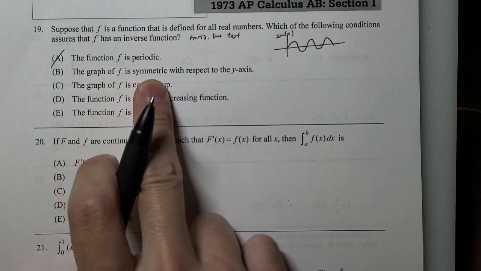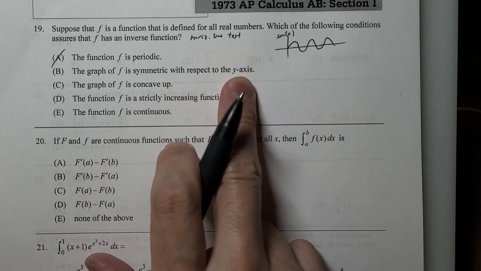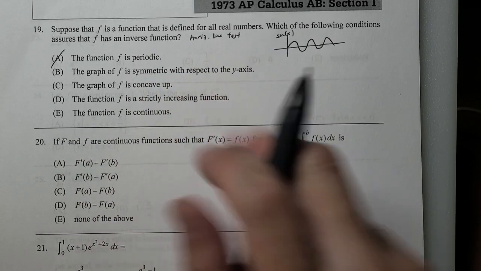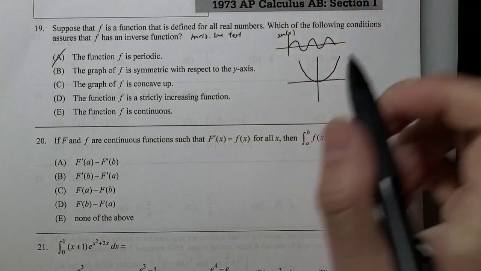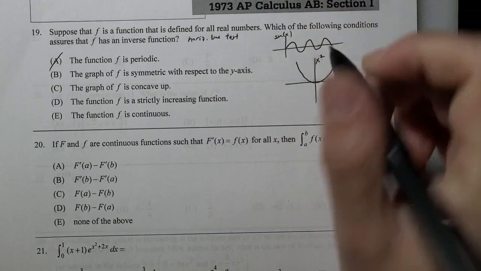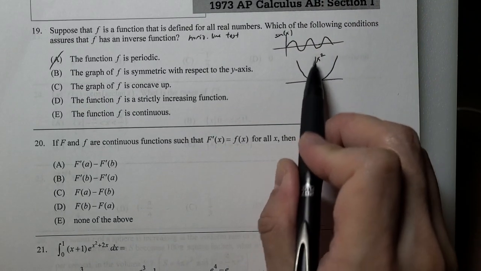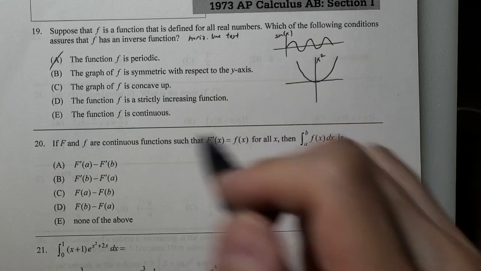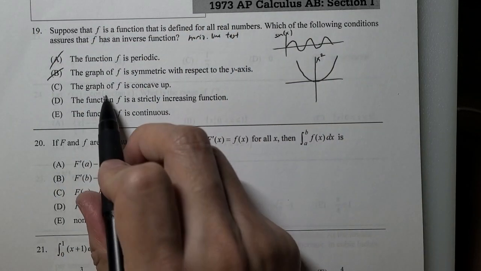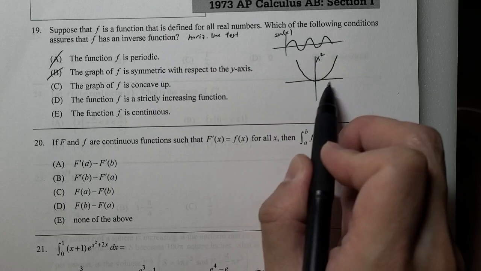The graph of f is symmetric with respect to the y-axis. We can think of another counterexample real quick. If y equals x squared, this is symmetric about the y-axis, correct? Again, it fails the horizontal line test. There's no inverse. Next, f is concave up. Well, this example also works.